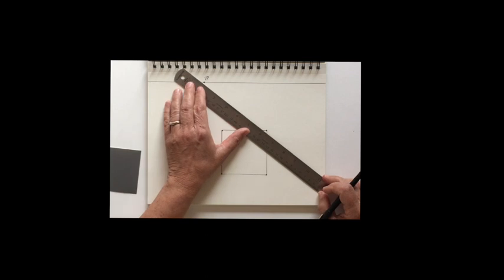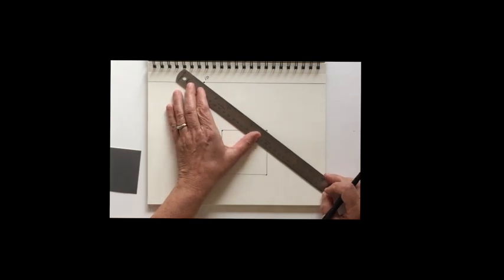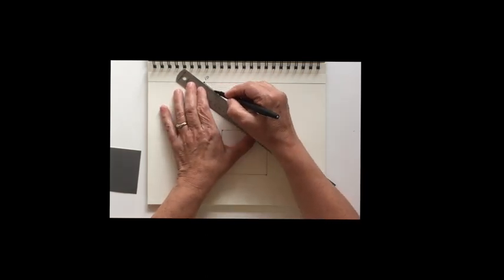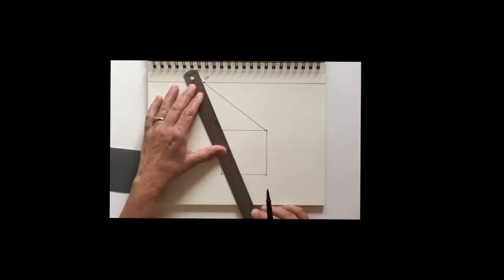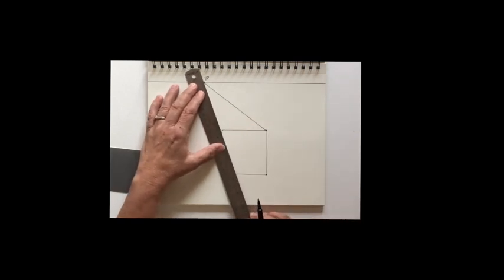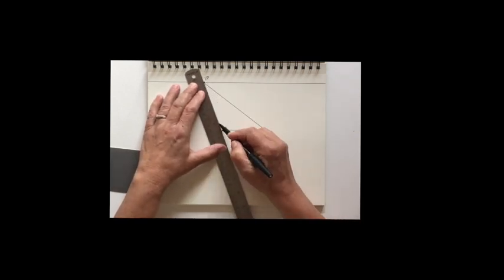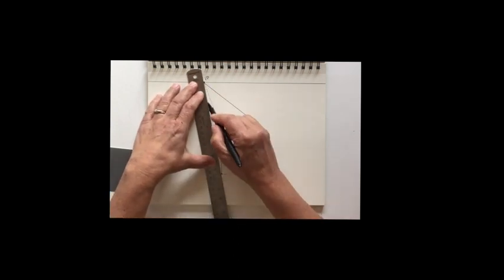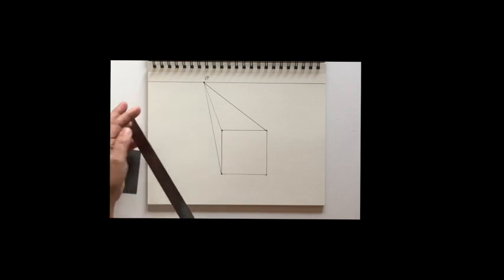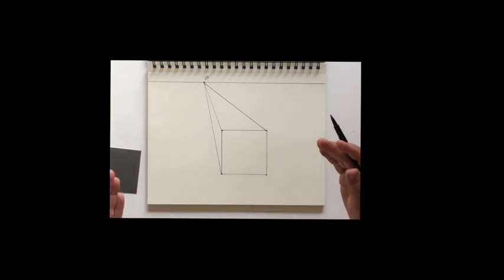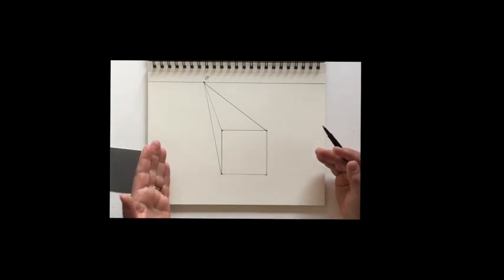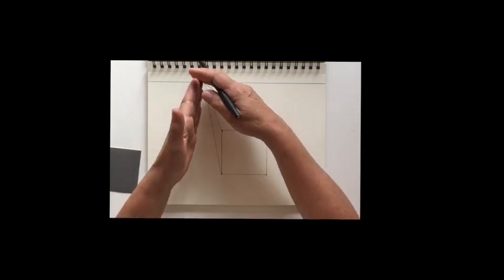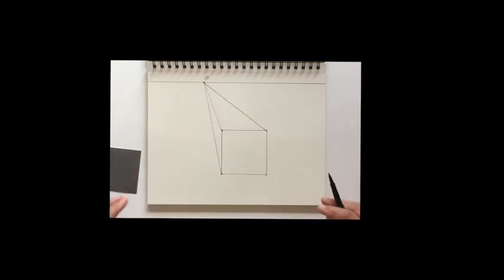So I've got these dots on the edges here, and I'm going to use my trusty ruler and go 1 and line these up, 2 and line these up, 3. And there I have now a three-dimensional object. Looks like a huge pyramid, long pyramid going all the way to the vanishing point.